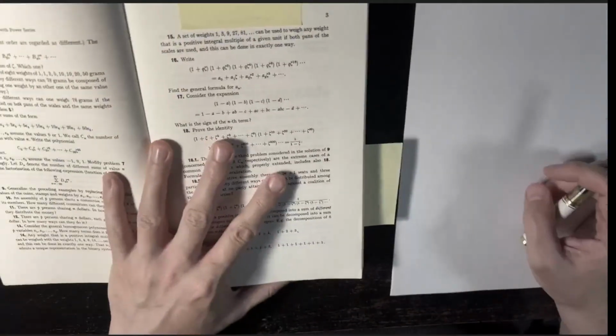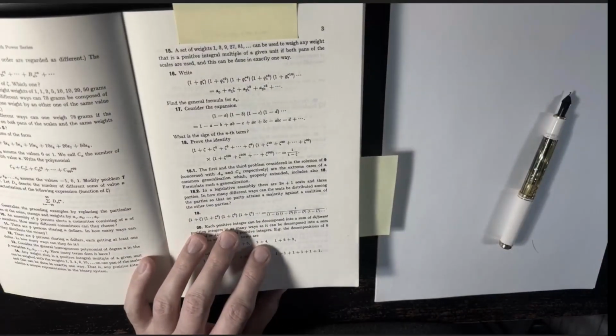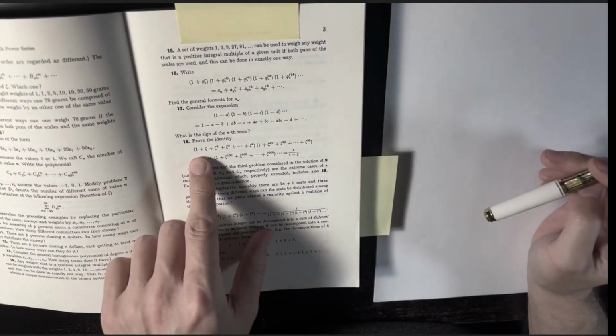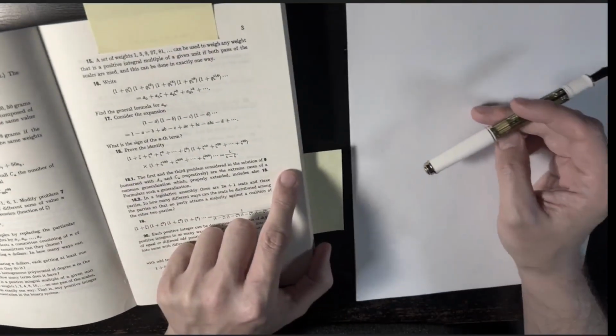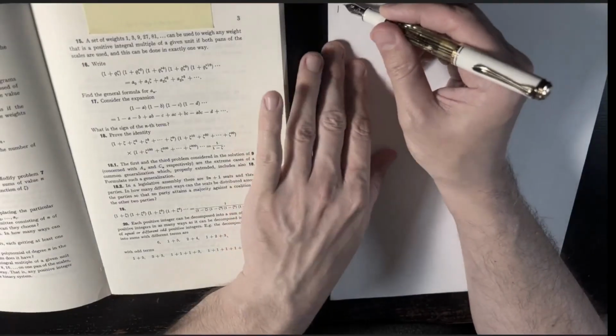Alright, lads and lasses, let us continue the adventure. Oh, thank God. Alright, 18. Prove the identity. Finally we have some algebra. Finally we have just something simple.